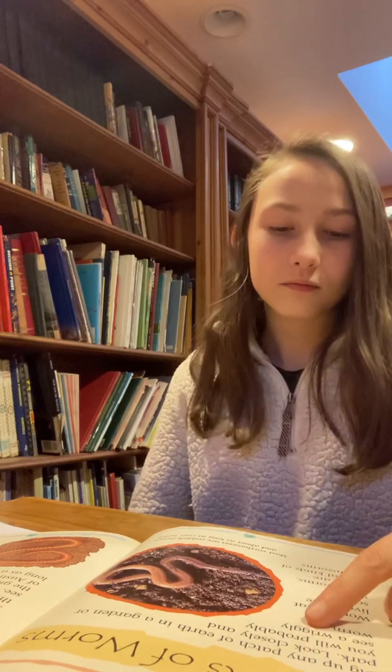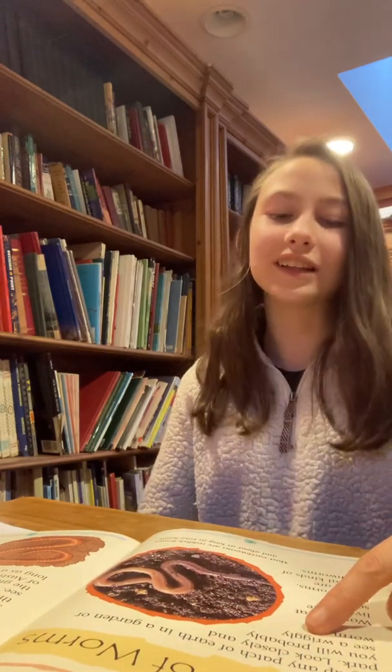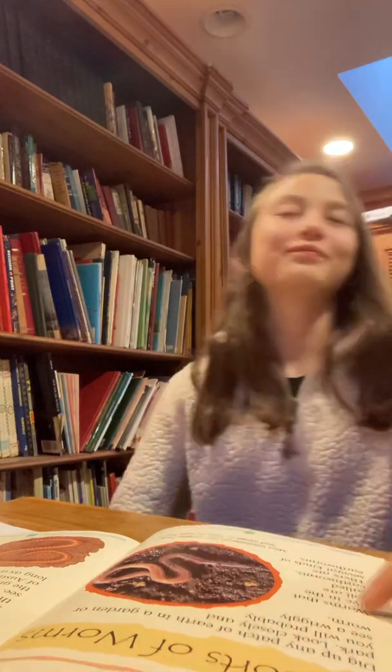Oh, read this word one more time. Is it wriggling or is it something else at the end? Wriggly. Yeah, they're close, but it's a different ending, so we want to pay attention. Okay? Worms that live in the soil are called earthworms. There are several kinds of earthworms. Most earthworms are reddish brown and about as long as your hand. That's long. When they're stretched out.